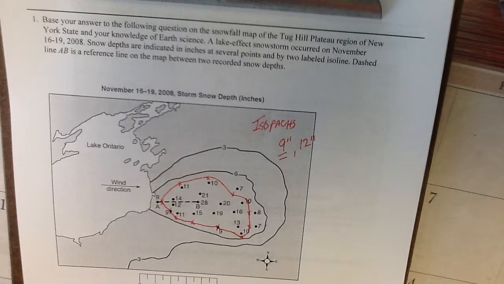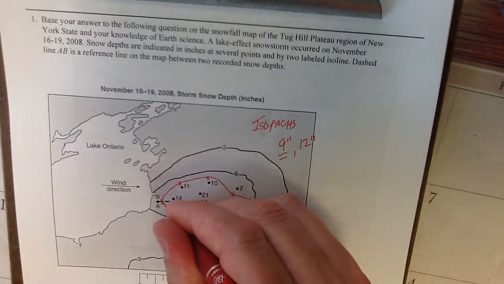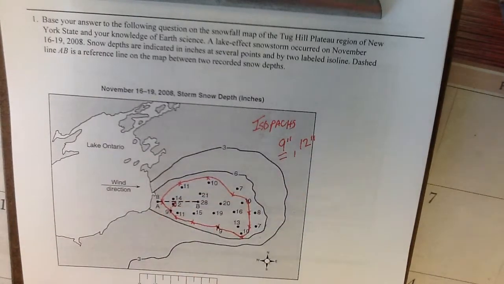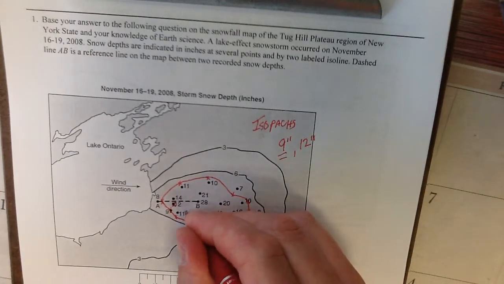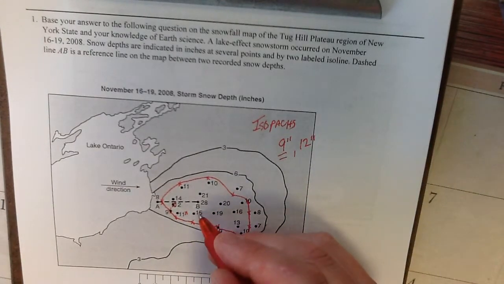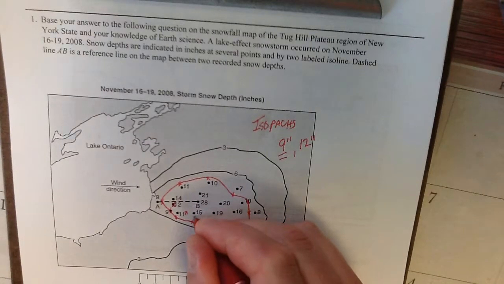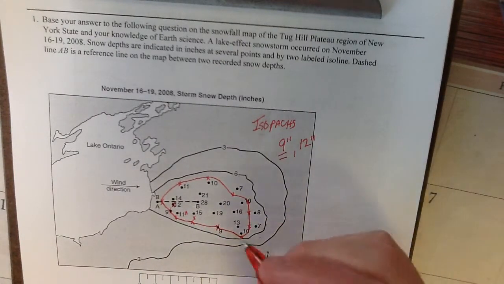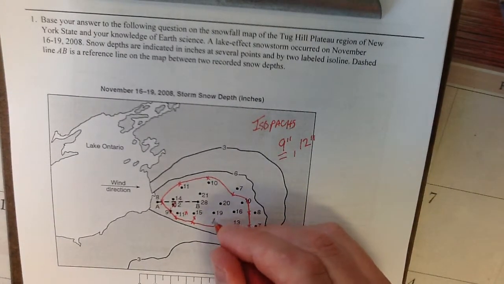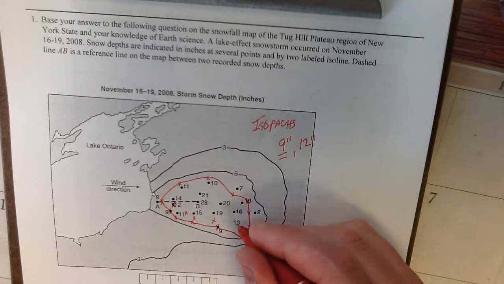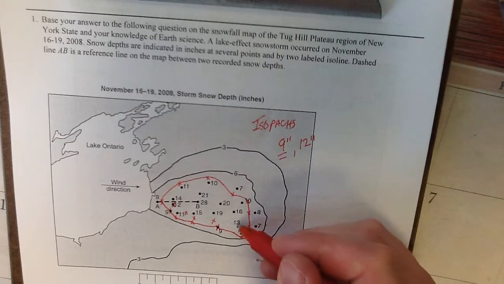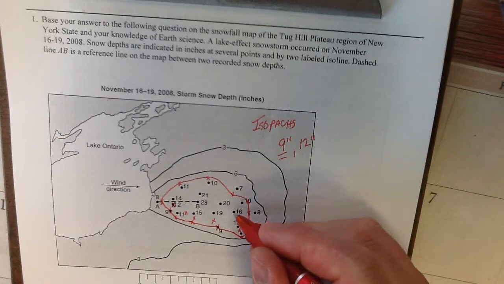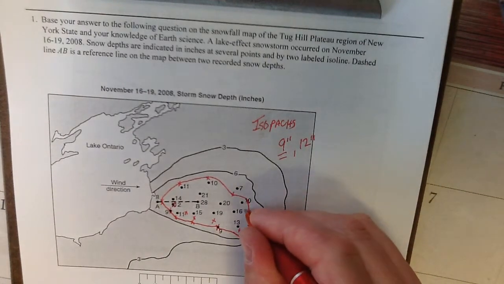Now we can look at the 12. Here's an exact value of 12. Here's 11 and 15, 12 is going to be in the middle. Here's 15 and 9, so we can put a 12 right here. Here's 19 and 9, so 12 can be in the middle. Here's a close one. Here's 13 and 10, so we've got to make sure that we don't touch the 13 or the 10. Here's 16 and 9.